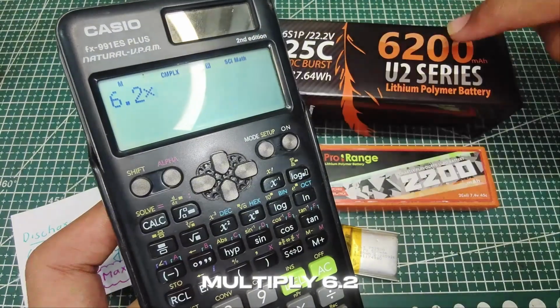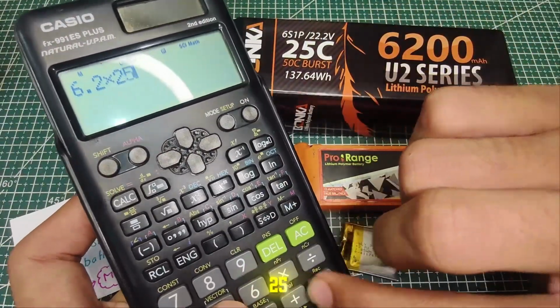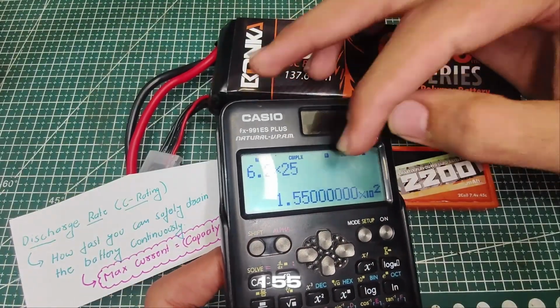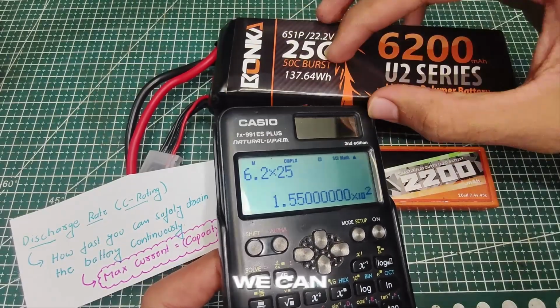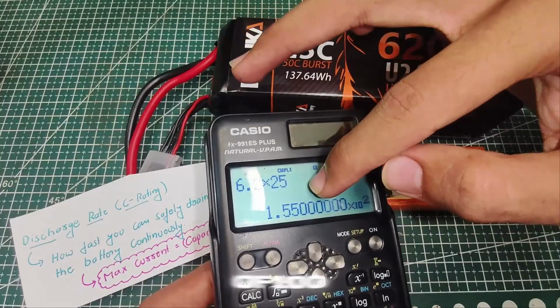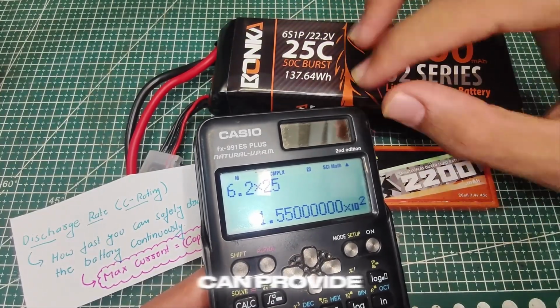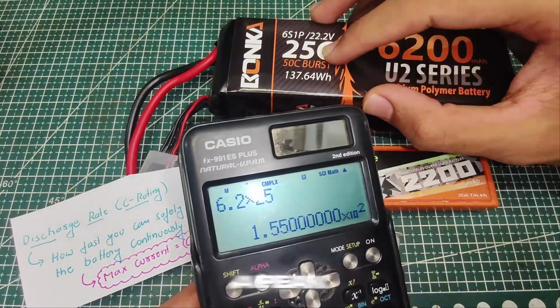So when we multiply 6.2 ampere hour with the C rating of it, that is 25, we will be getting 155 ampere hour. So we can take out the current of 155 ampere continuously from this battery, and this can provide this amount of current at a peak of it.